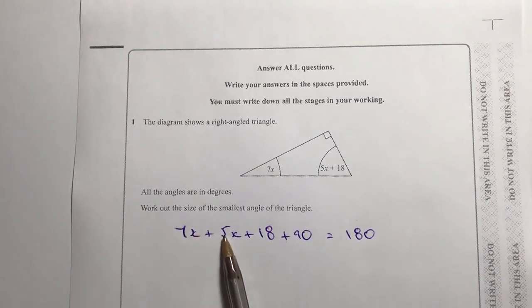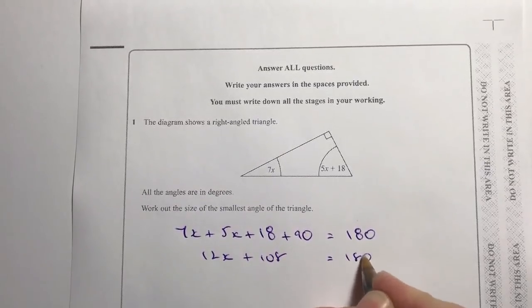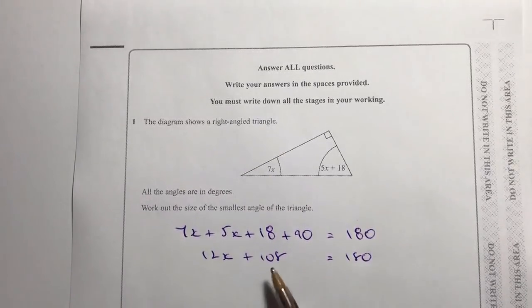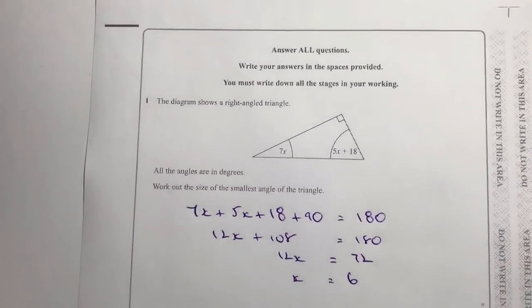So I've got 7x plus 5x, well that's going to be 12x. And then I've got 18 plus 90, well that's going to be 108. And that equals 180. If I then take 108 from both sides, I'm going to get that 12x equals 72, and if I divide through then by 12, I can say that x equals 6. Okay, so hopefully that's all right with you.